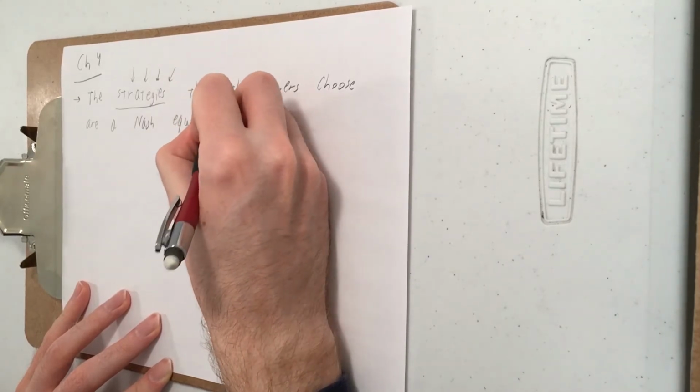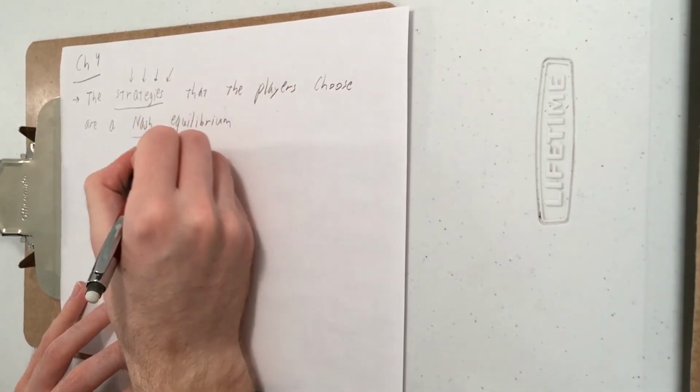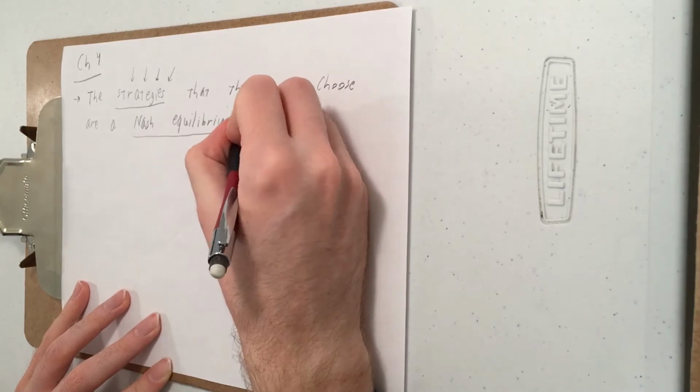So for notation, I'll often just write Nash equilibrium as NE.